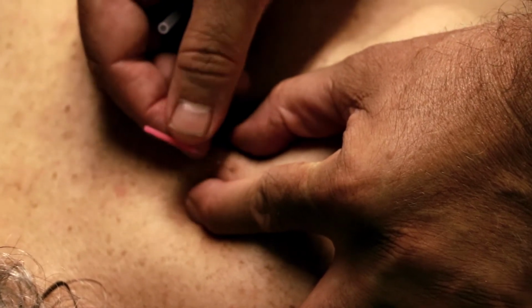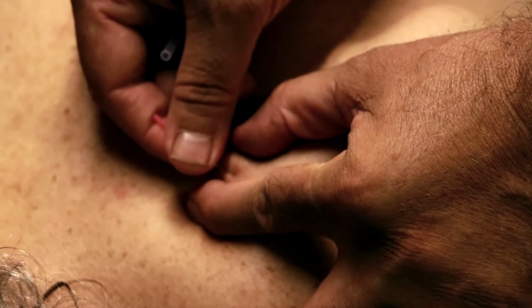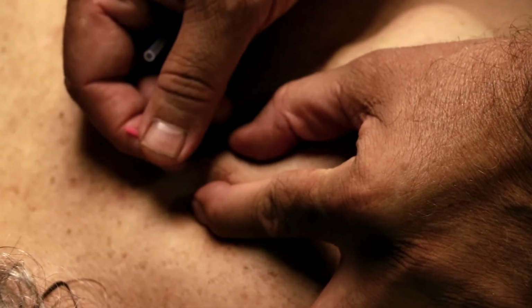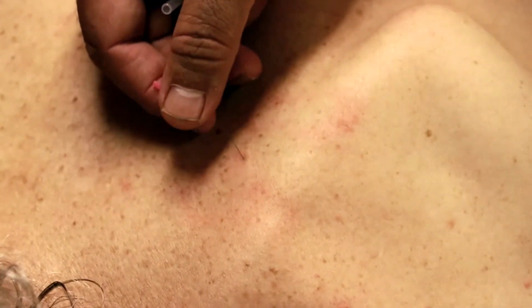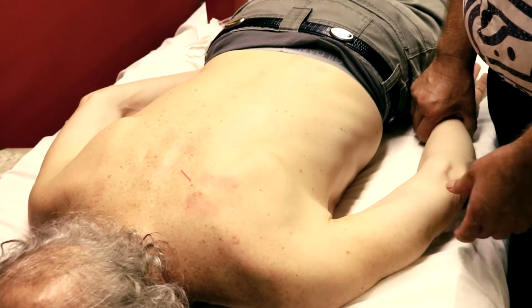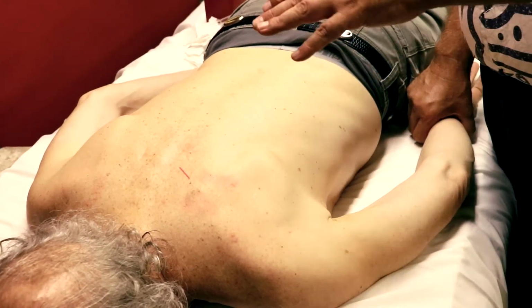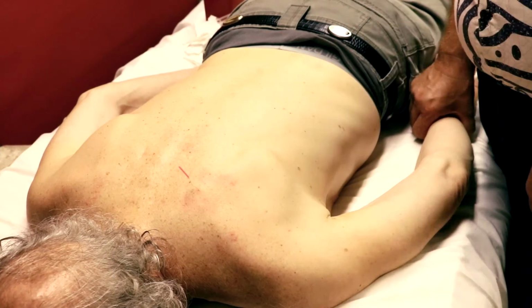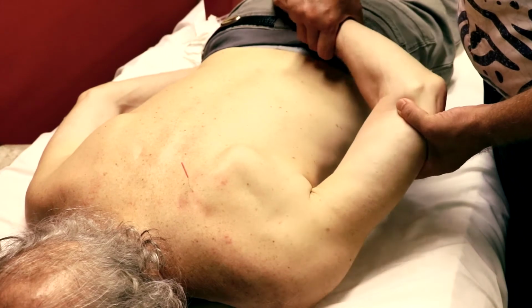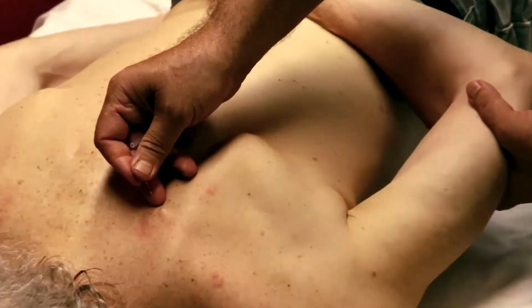Oop, that's as far as that wants to go. That's bending that needle. All right, boom. And then you can move the arm down. Notice how the position of the needle changes. You don't have to worry about it changing underneath the scapula though. Put the arm back in position. Take the needle out.